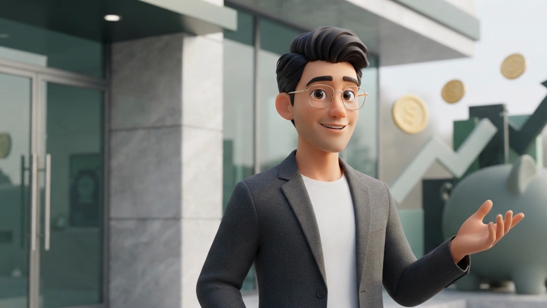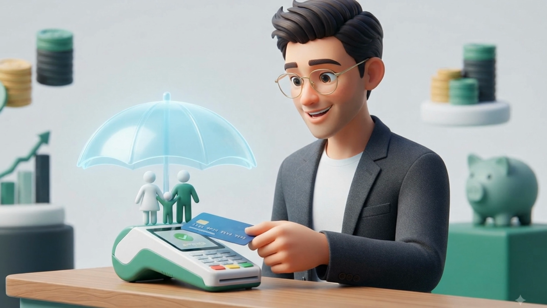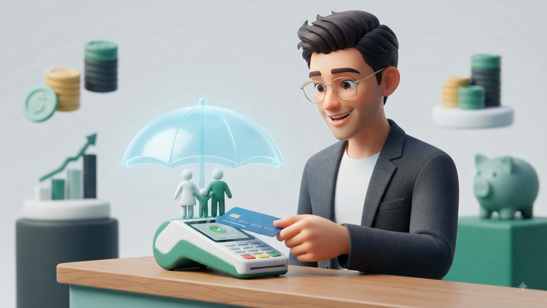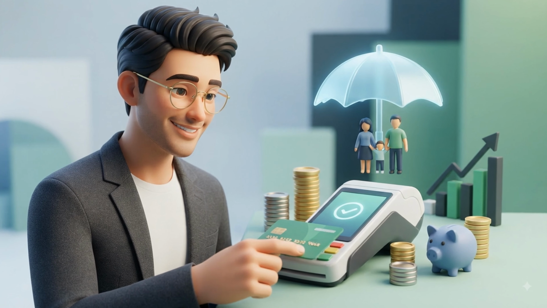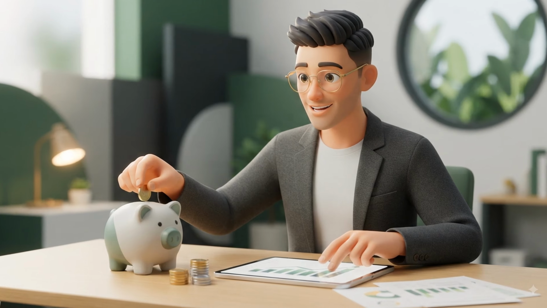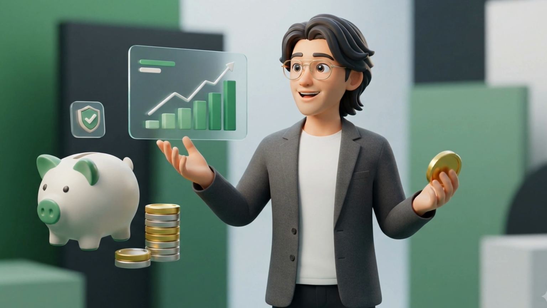First, keep your old bank active. Leave enough money there to cover your rent or mortgage, credit card autopay, utilities, insurance, subscriptions, and any important automatic withdrawals. The goal is simple. Nothing breaks while you're testing the new system.